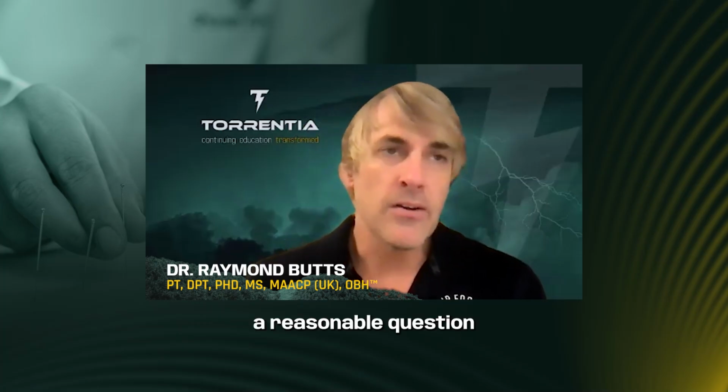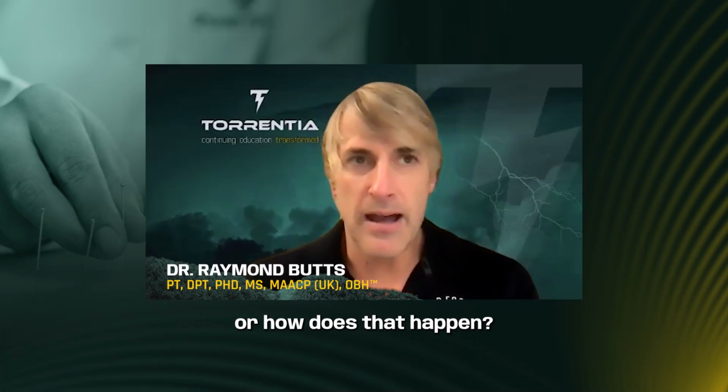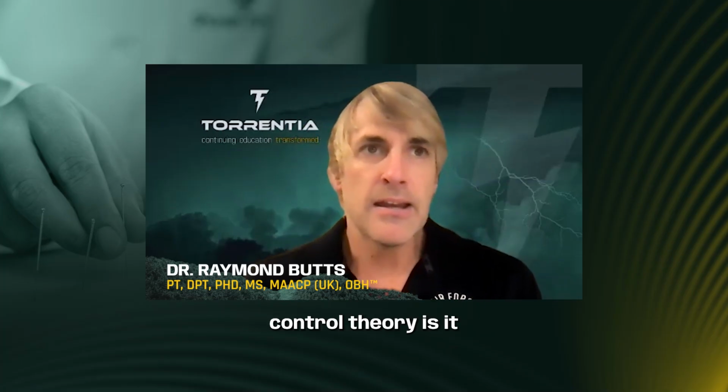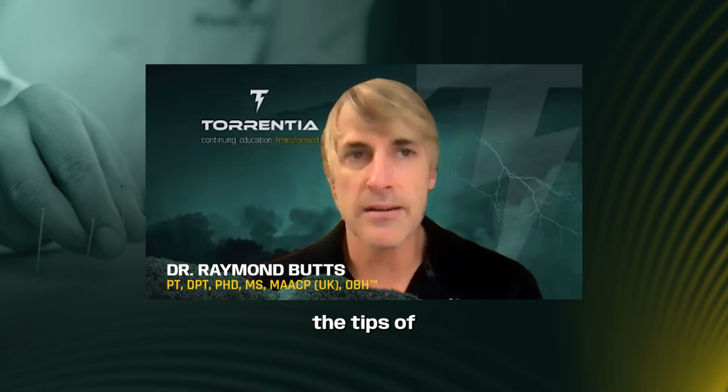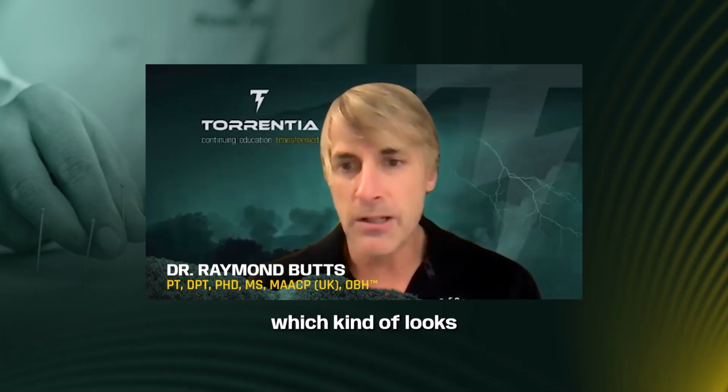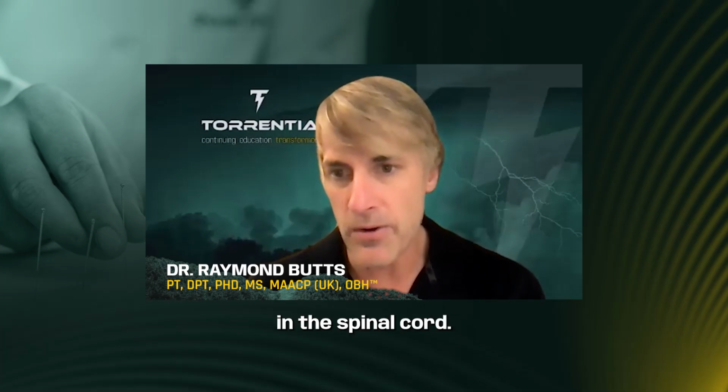Now, I think a reasonable question to ask is, well, how does that happen? And what's interesting about gate control theory is it really has to do with the tips of the dorsal horns, which make up the gray matter, which kind of looks like a butterfly in the spinal cord.